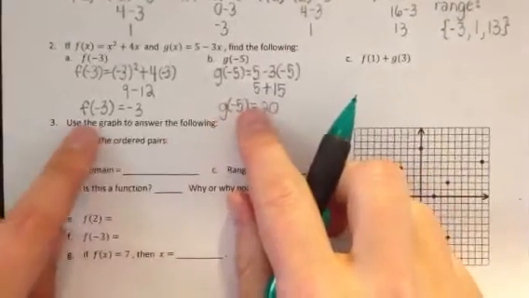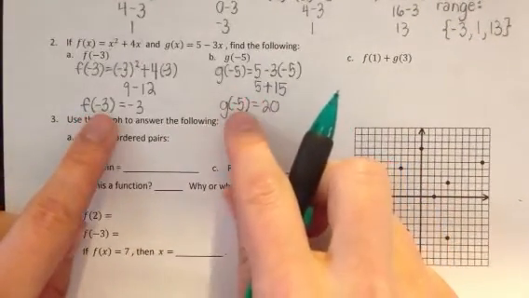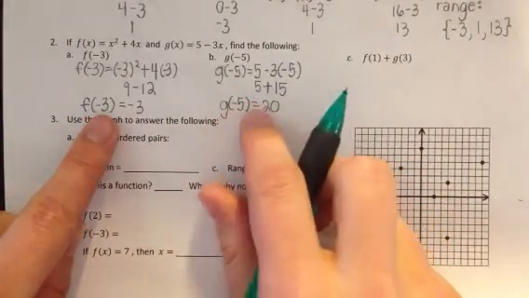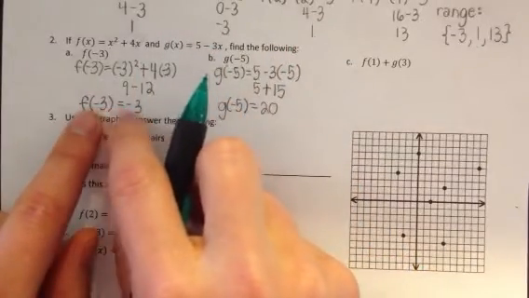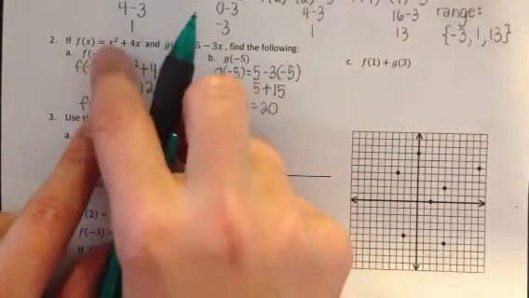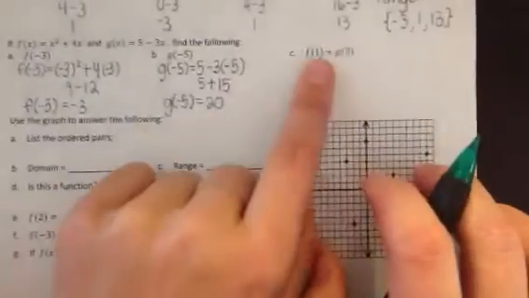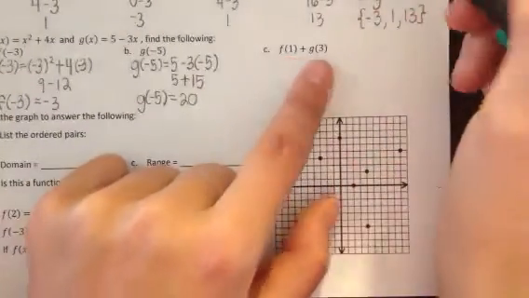Now I want y'all to go back and think about this. This means that the point (-5, 20) is on this graph. This means that the point (-3, -3) is on this graph. Okay? So let's find f of 1 plus g of 3.